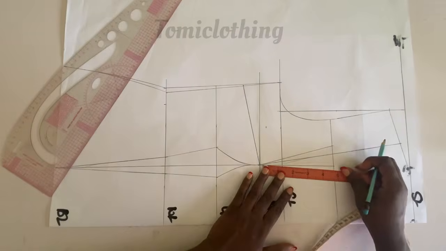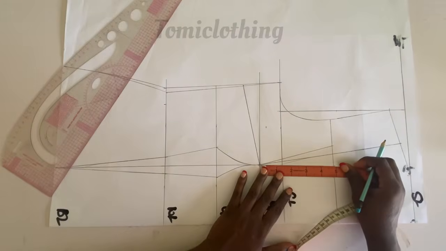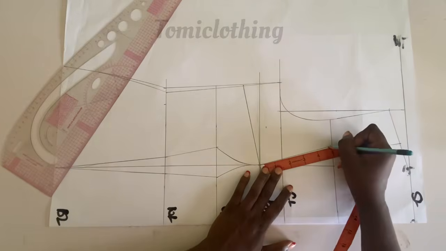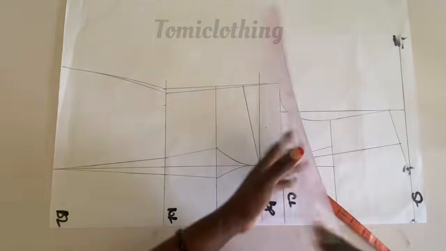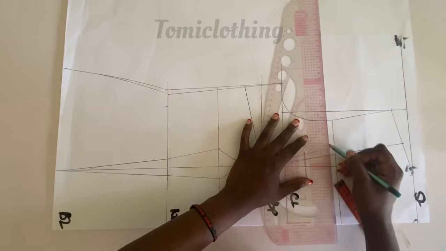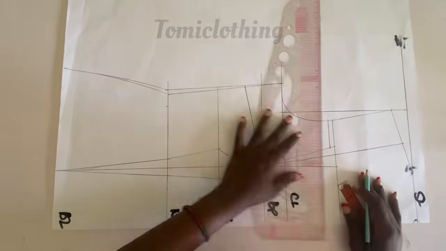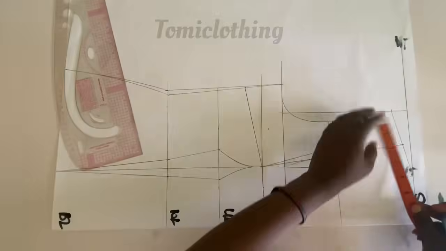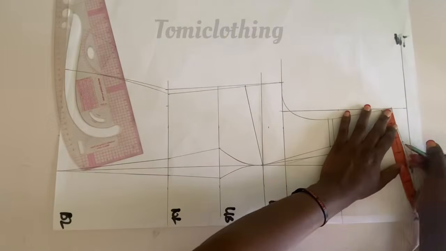So I'm just going to check what I have on the center front like this, so that it can be equal with what I have on the side front. Then you go ahead and rule a straight line, just as you can see. Do you understand? So for the shoulder area, I marked about 2.5 inches this way.